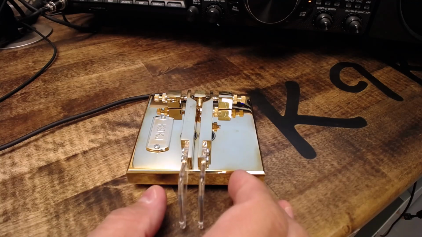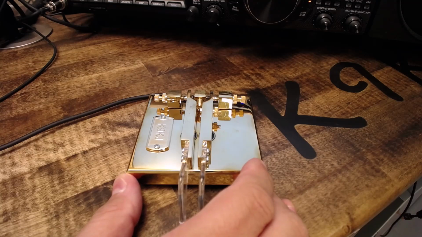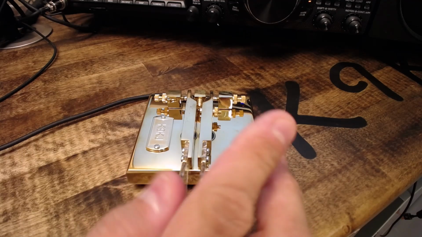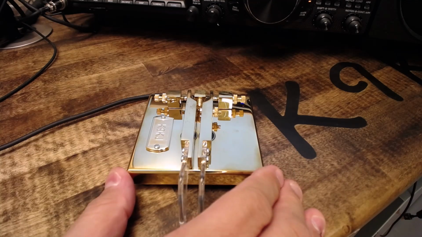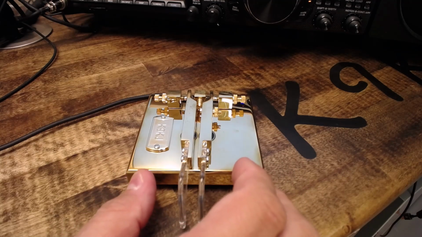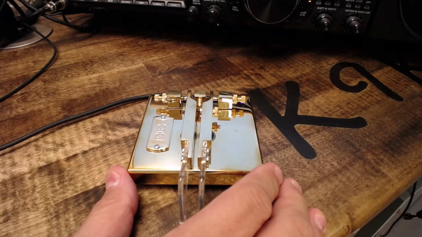Right? There's your period. You notice that if you're watching the video, you can do it not iambically, or you can do it iambically, like that. So that's the period.